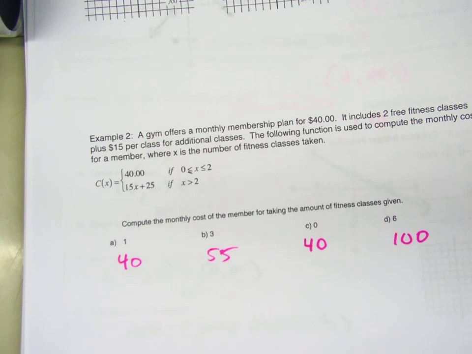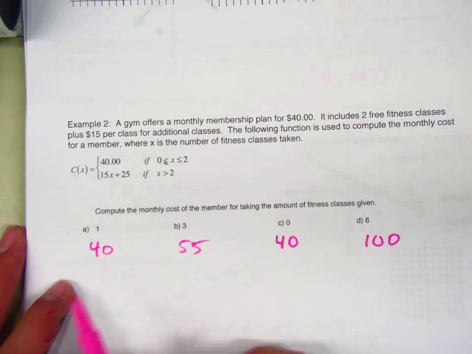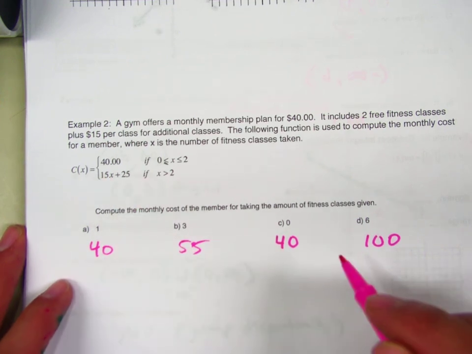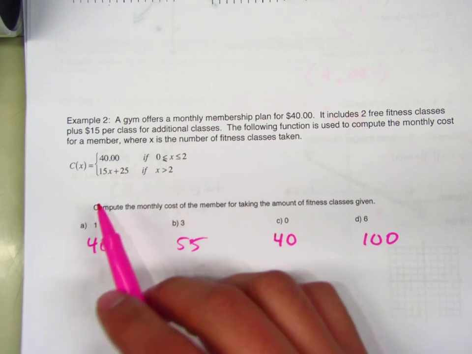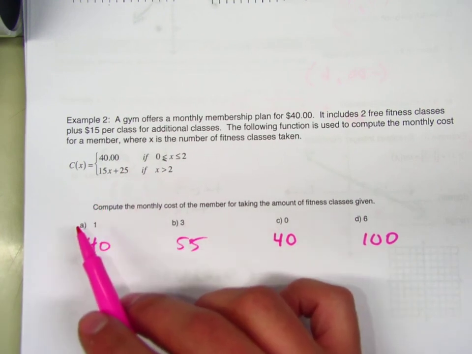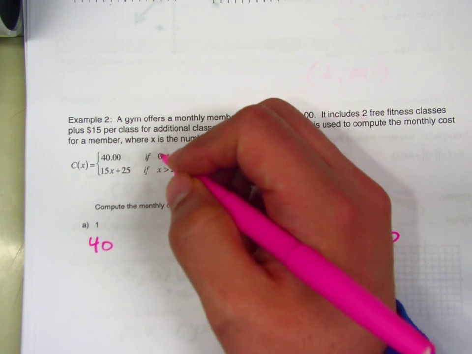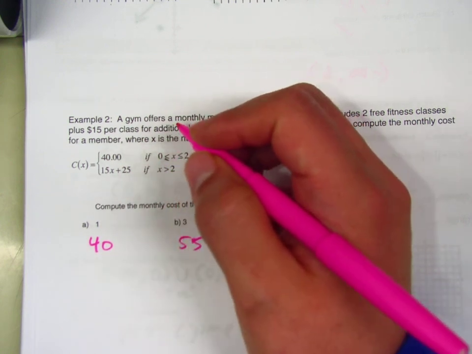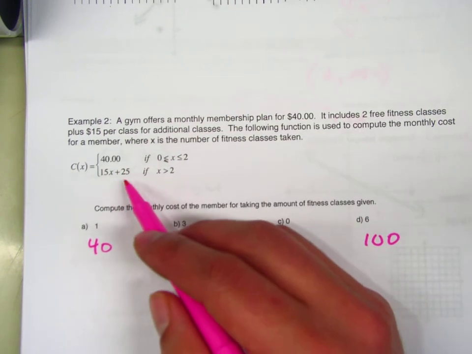Does that make sense? And actually, I'm glad that we did that first, just talking about it, because this function up here is totally wrong. Or maybe not. Something's not right here. What should this be? If x is greater than 2. Why is it plus 25? That's what I'm trying to... It should be 15x plus 40. Shouldn't it be 40? I don't think that's right either.